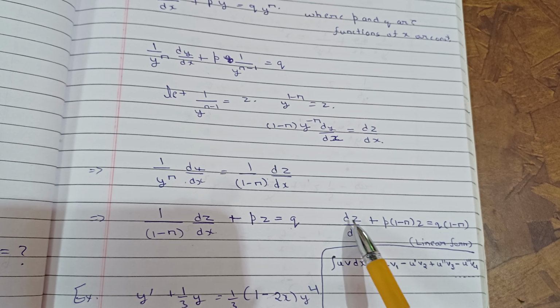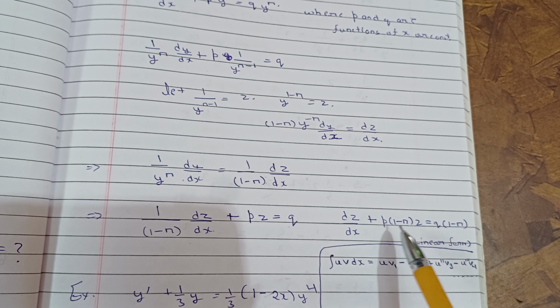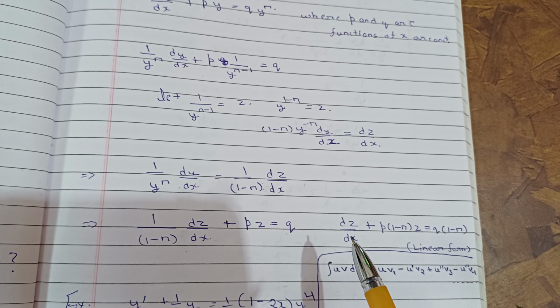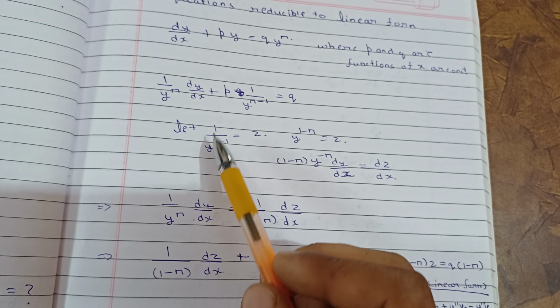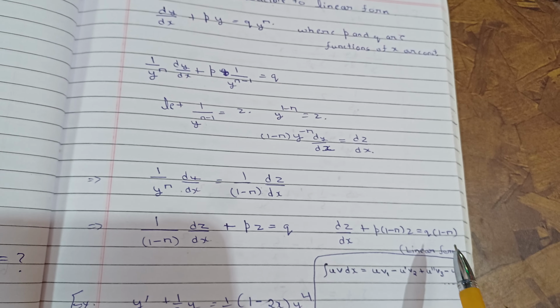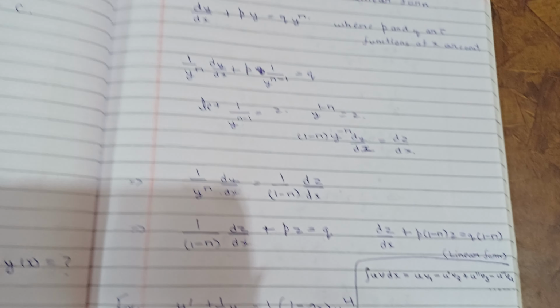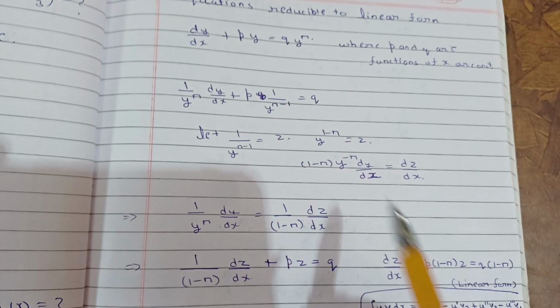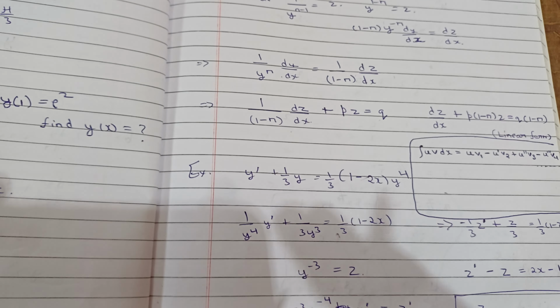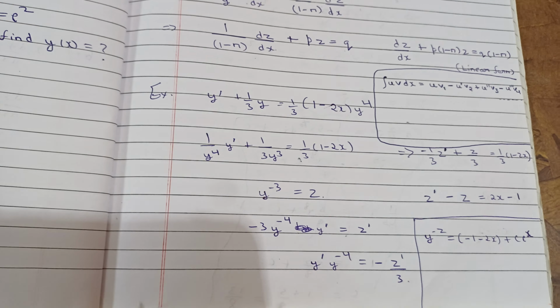How? z times the integrating factor equals the integral of r times the integrating factor dx plus c. And in the last, when you get the solution, just substitute z as 1 upon y^(n-1). Okay, so that's how you can convert this type of equation into a linear form. Let's see some examples of how we can convert, then it will be easier to understand.